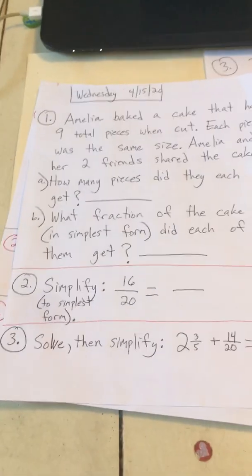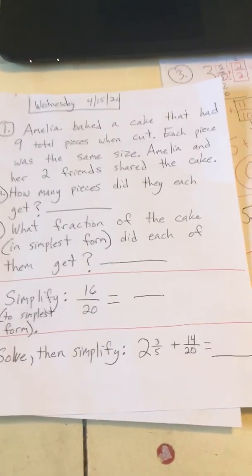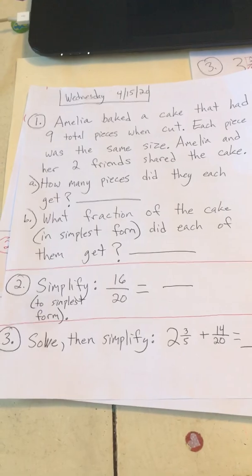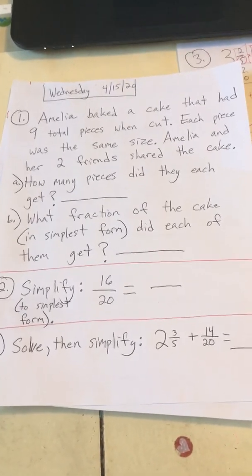These are the ones we're going to work on tomorrow, so take a look under Wednesday's assignment. It's about Amelia baking a cake. Be careful, draw yourself a model, and we will take it from there.